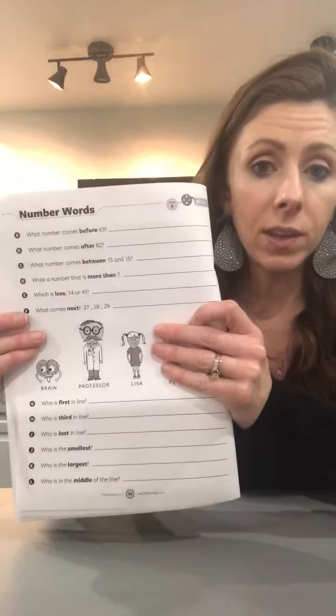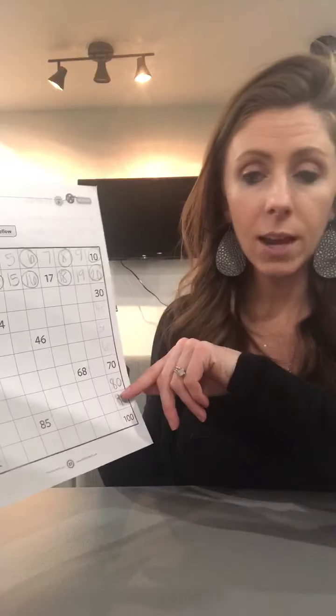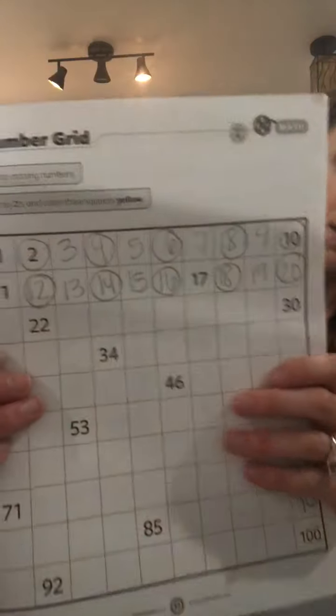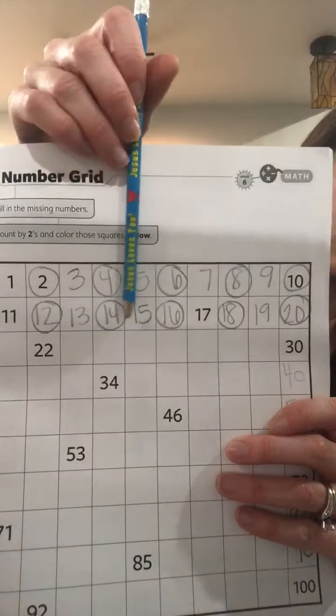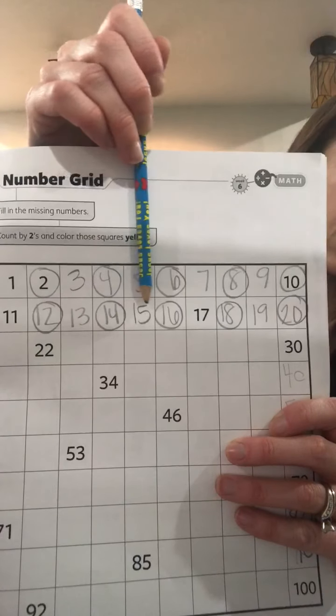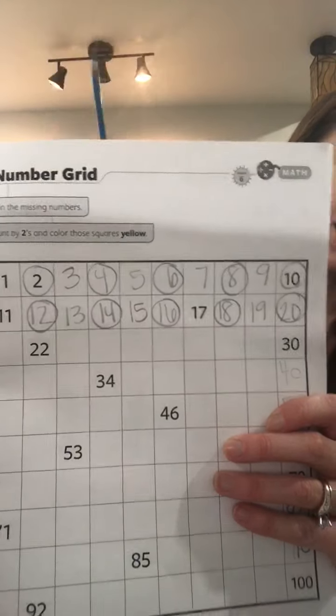When you're doing this, you'll be able to figure out the answers if you use that number grid from the day before. What number comes after 82? You'll have to go back if you don't know the answer. Look at your number grid, find 82 and see what comes after it. Let's do a practice one. Here's 15. What comes after 15? 16. Good work.